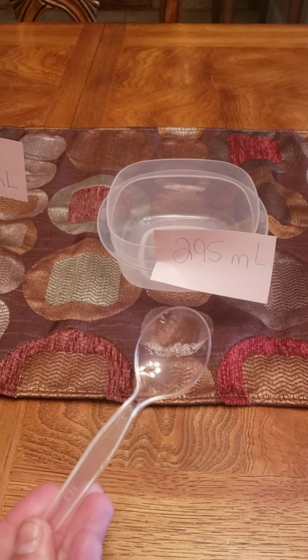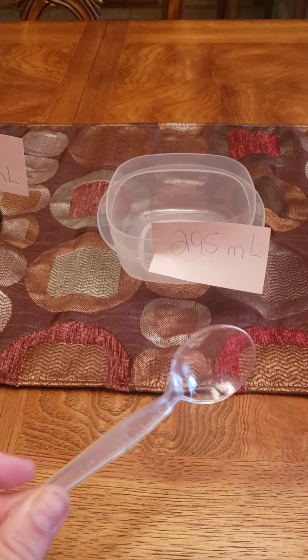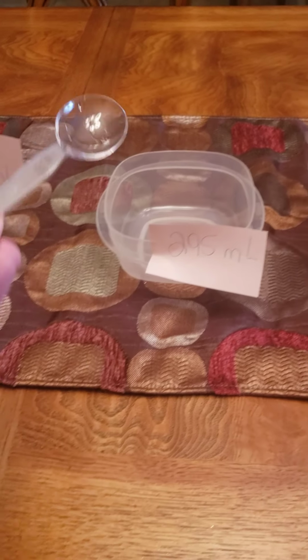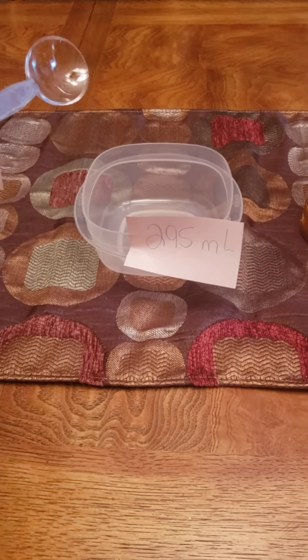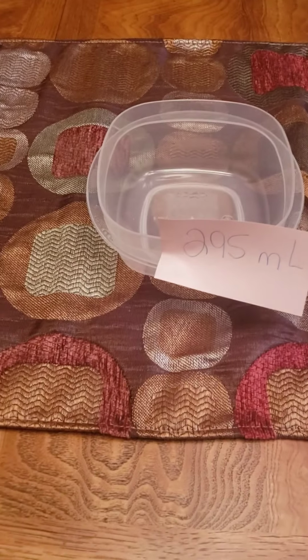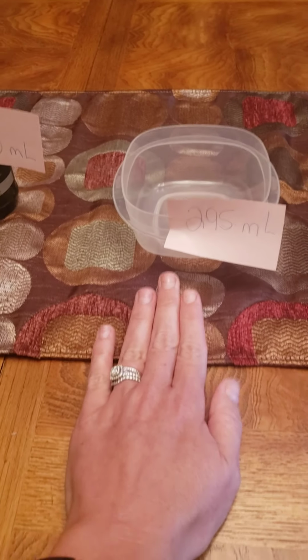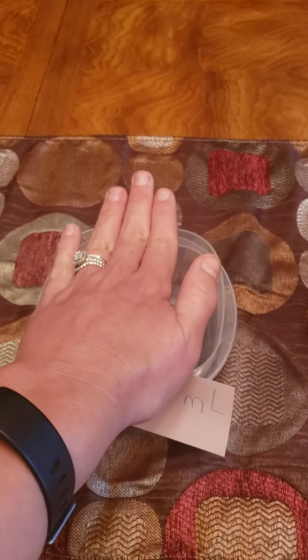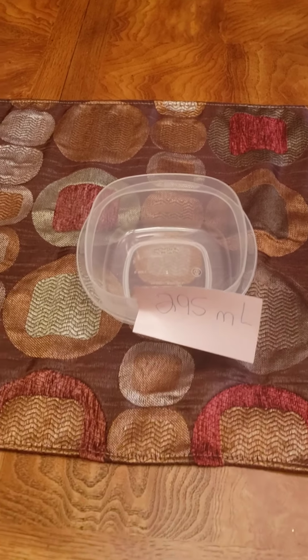So again, if we go back to our reference of what that 1 milliliter looked like, we would have to take 295 of these and dump them in full of liquid to fill up that pretty small container. Again, I'll give you a hand reference. Really not too big, and it's already up to a large number of 295.